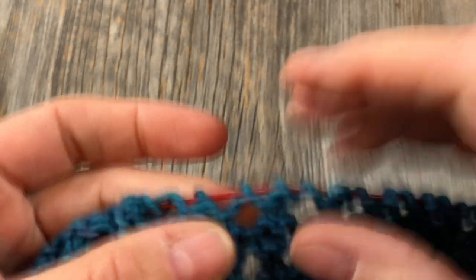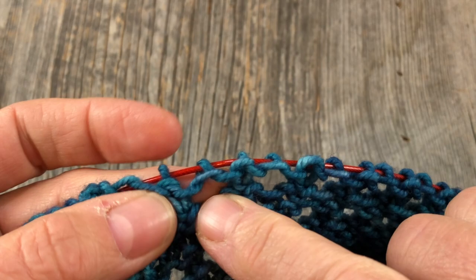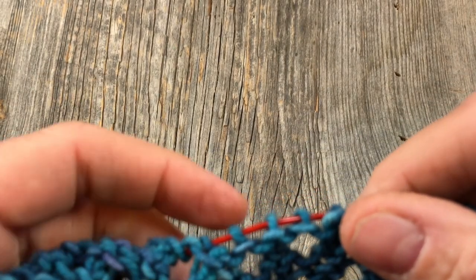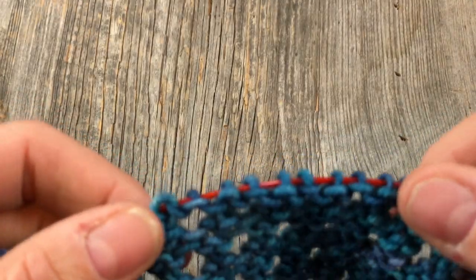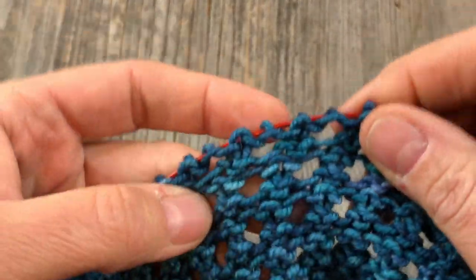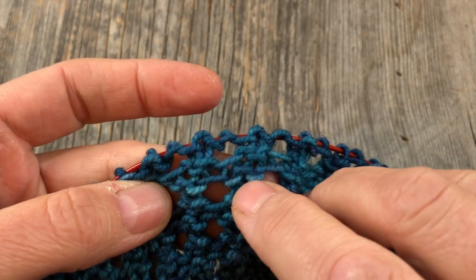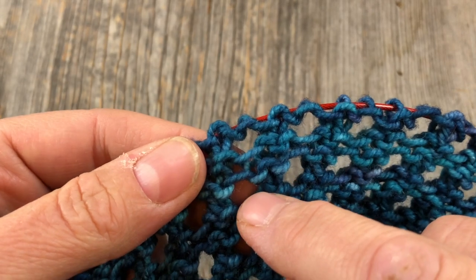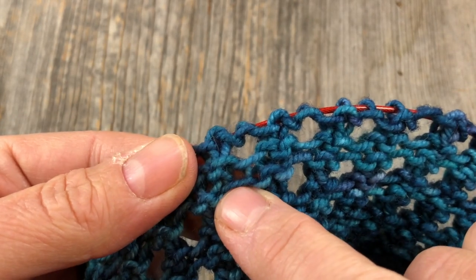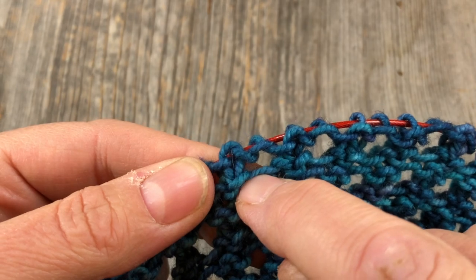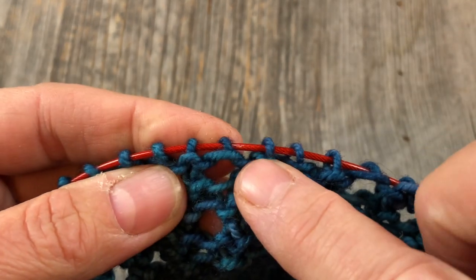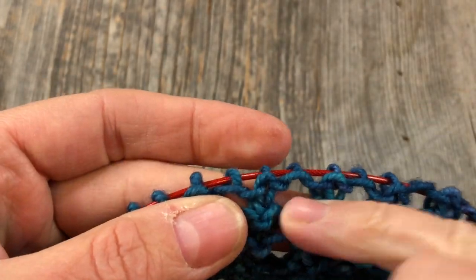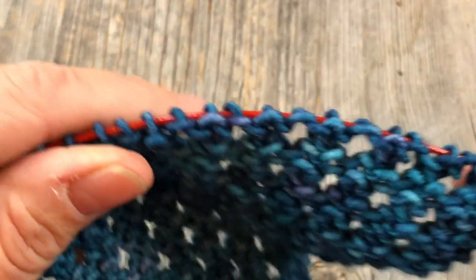If you weren't sure, let's say I know this is a multiple of 4, but then I'm not sure where I'm at after that, especially since the pattern has me go through rows 9 through 12 repeating rows 1 through 3. You'll notice that on the wrong side you have 2 purl ridges, or 2 garter stitch ridges between each eyelet. So there's a garter stitch ridge, and there's one too. So I know that I need to do another back and forth another couple of times before I do another eyelet row. So I hope that makes sense.